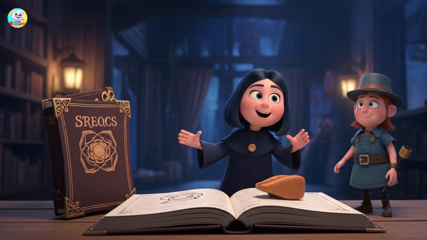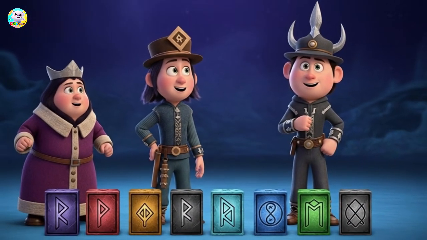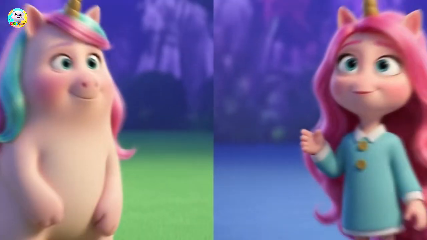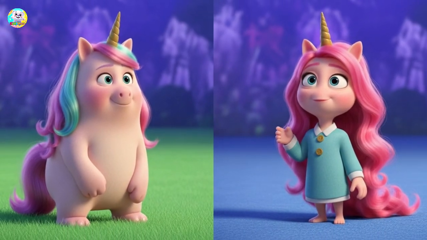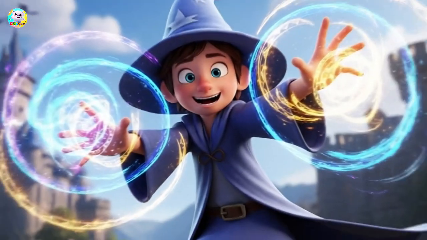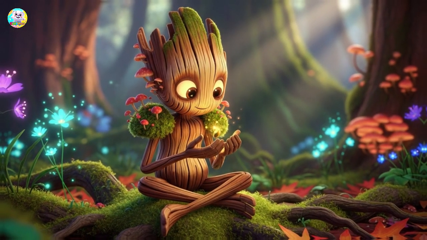S is for spellbook, secrets written inside. T is for transformation, magic shapes to hide. U is for unicorn hair, a wand's best part. V is for vanish, to disappear smart. W is for witch, casting spells with might. X is for silencer, controlling wood with light.